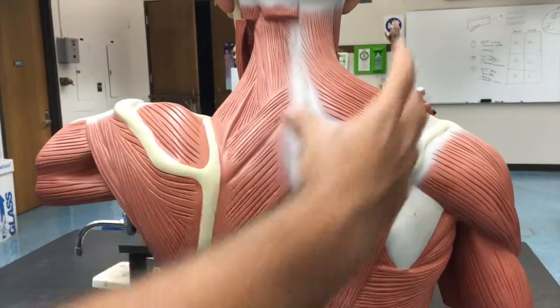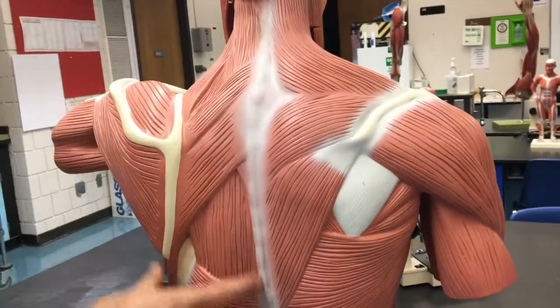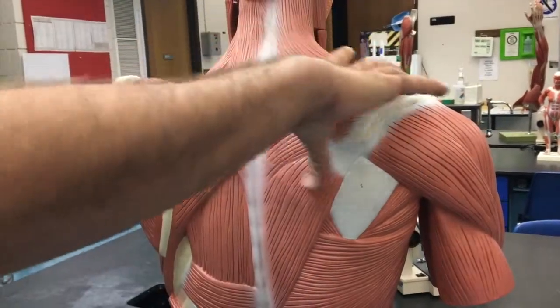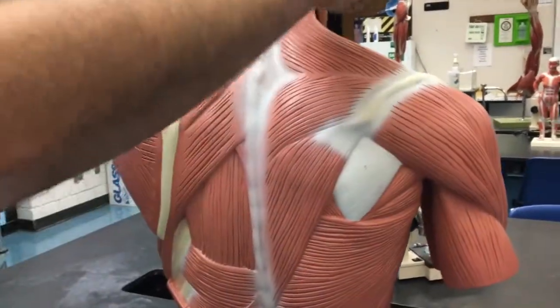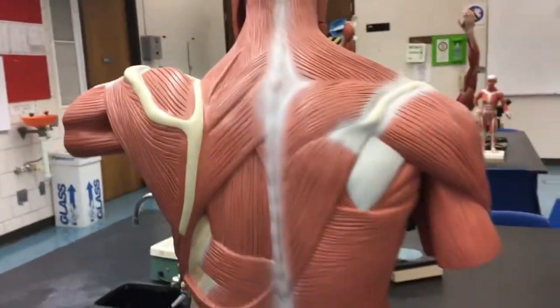All these muscles, though, are covered by the trapezius, which you can see on this side. So this side, the trapezius has been removed. This side, the trapezius is intact. And the trapezius has a relatively square shape to it, but it goes like that. So that's the trapezius.